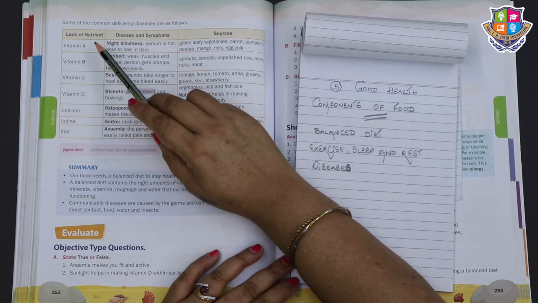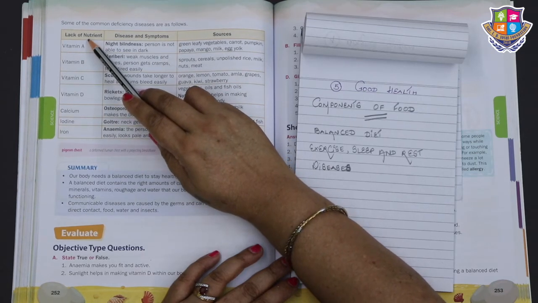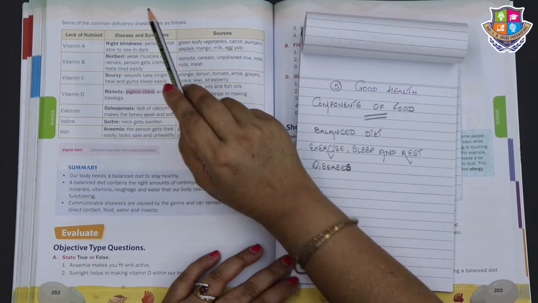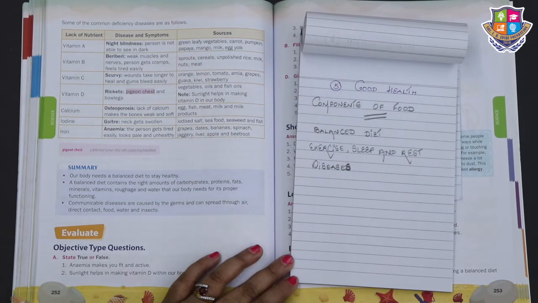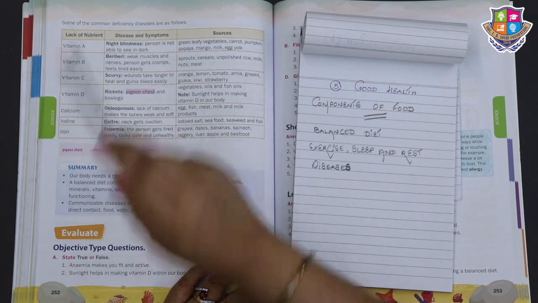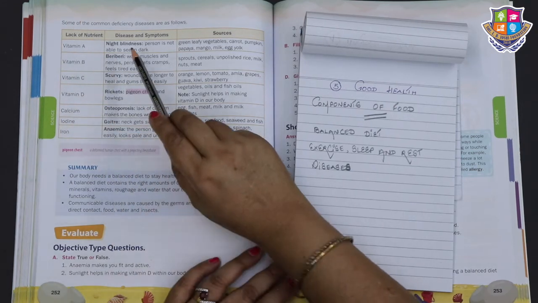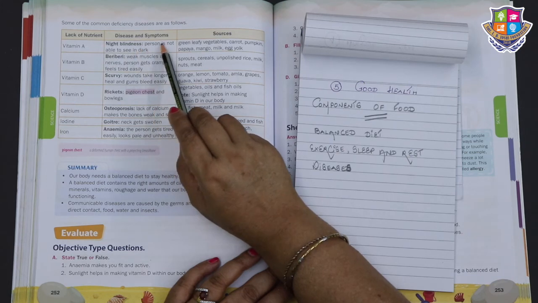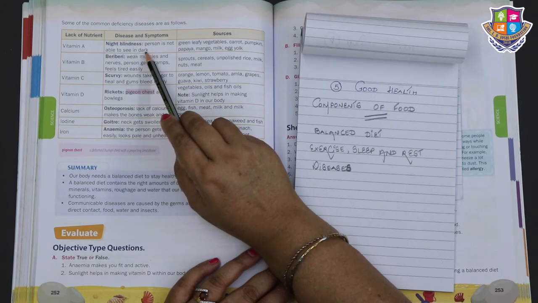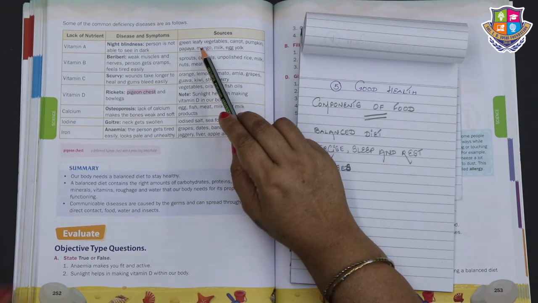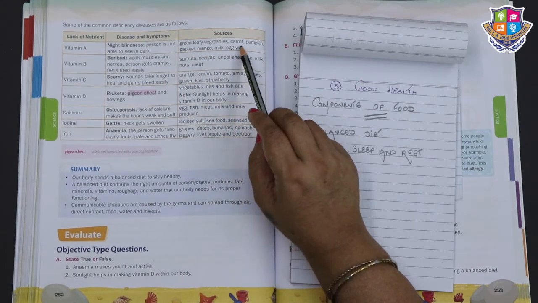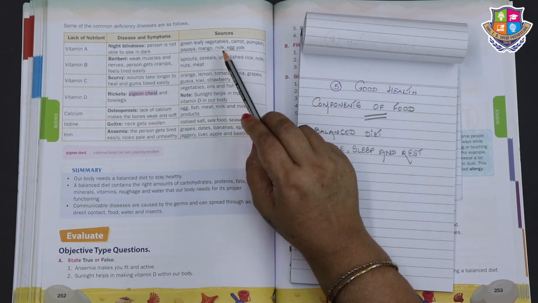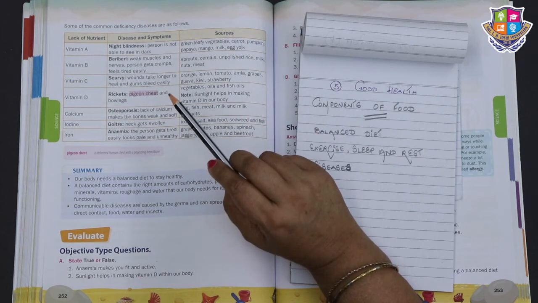First we see which lack of nutrient, what are the diseases and the symptoms, and what are the sources to obtain them. So here we have vitamin A. The disease and the symptoms is night blindness. A person is not able to see in the dark. So what are the sources? Green leafy vegetables, carrots, pumpkin, papaya, mango, milk and egg yolk.